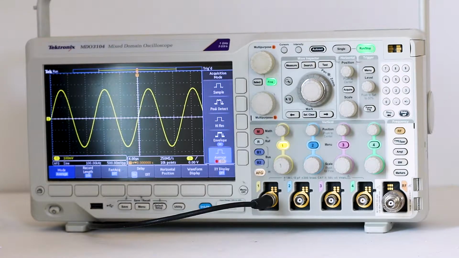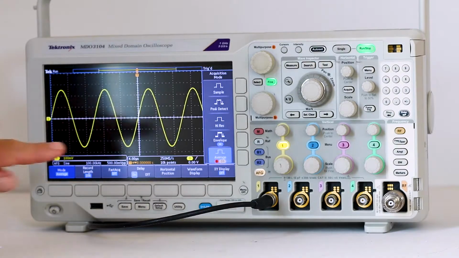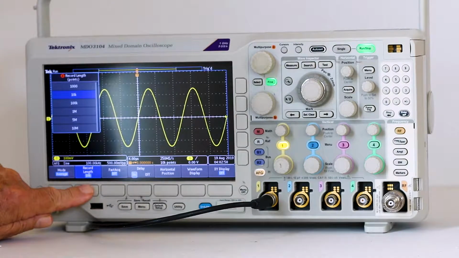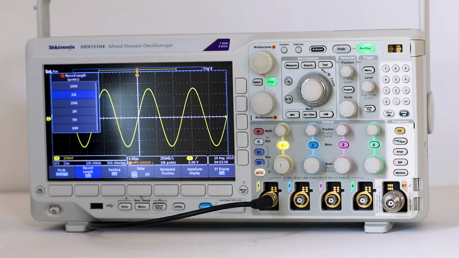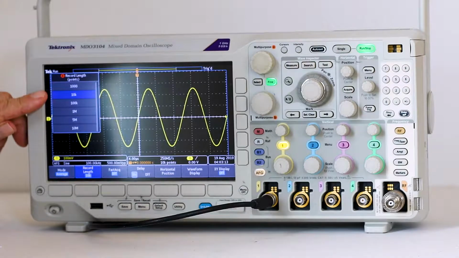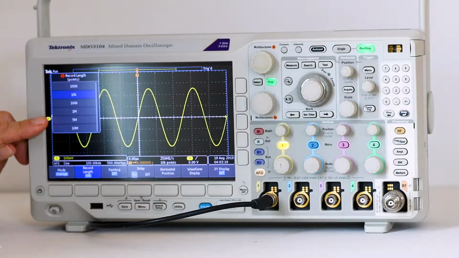The second item in the acquisition menu is record length. Pressing the associated soft key toggles it on and off. The vertical submenu lists the available record lengths in number of points: 1,000, 10,000, 100,000, 1 million, 5 million, and 10 million.